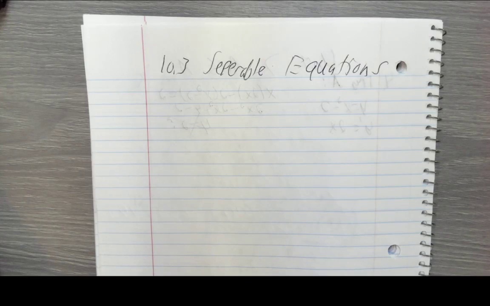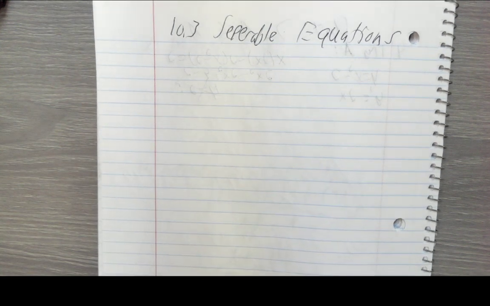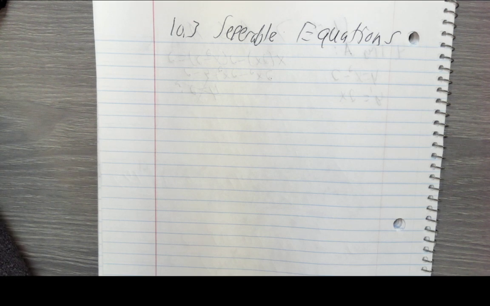Okay, so you guys can see on my notebook, this is today's unit 10.3, Separable Equations. I'm going to type the page in chat. In your book, it's going to be on page 616. So get your books out, get your notes out. I'll give it a couple minutes and then we'll get started.